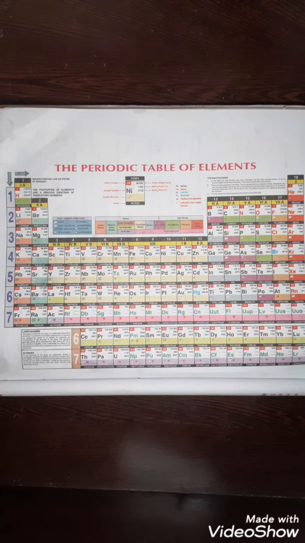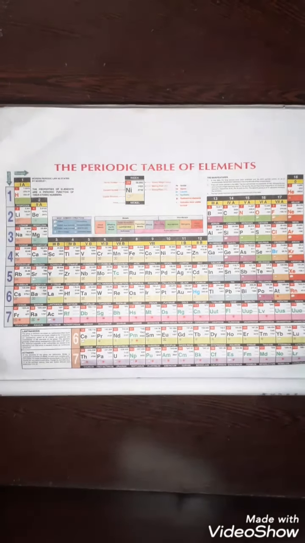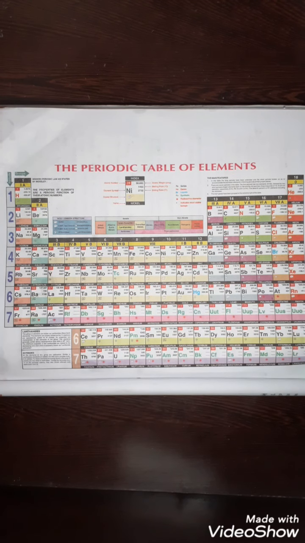It is very important because it organizes all the elements in a very simple and systematic manner. So, in the modern periodic table, elements are arranged in a very organized manner. The elements with similar properties are grouped together in the same vertical columns or the same groups.